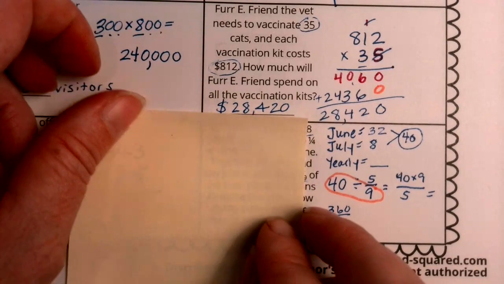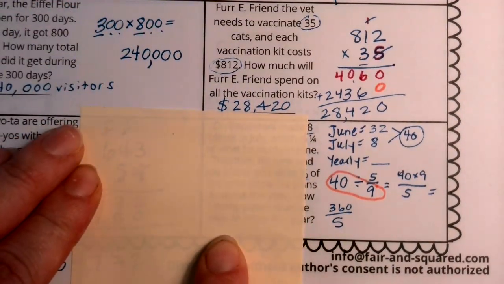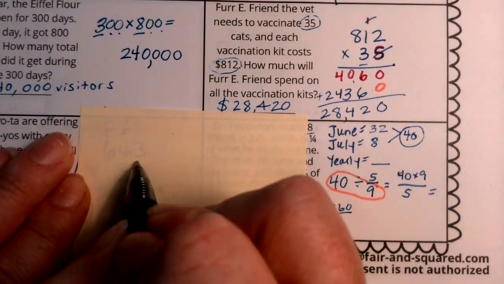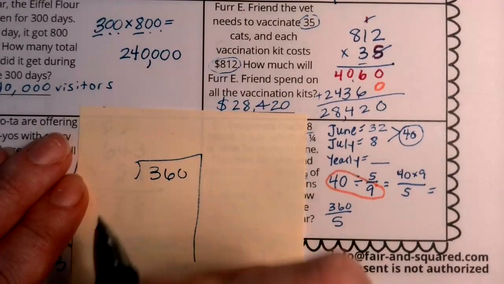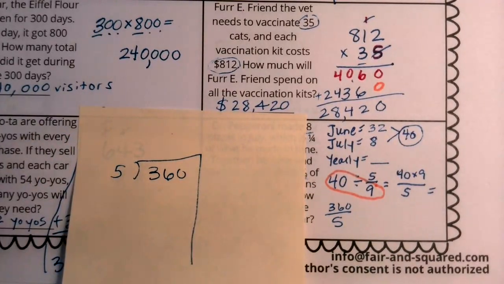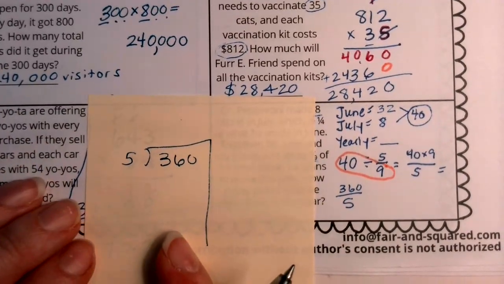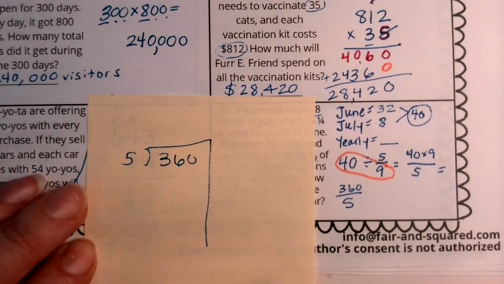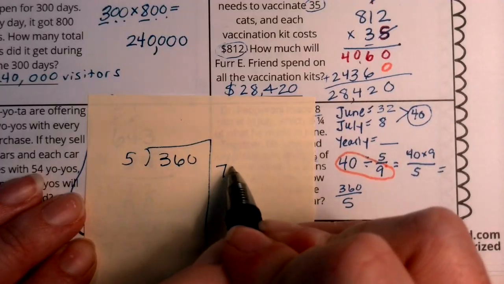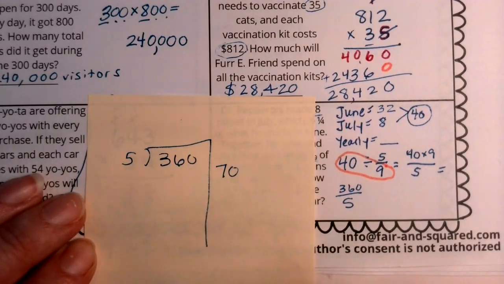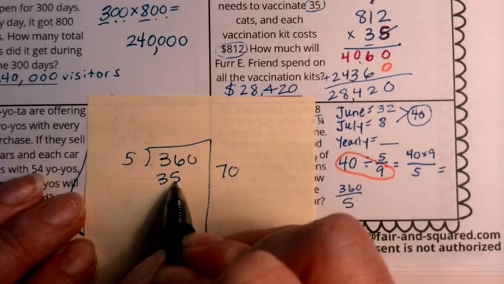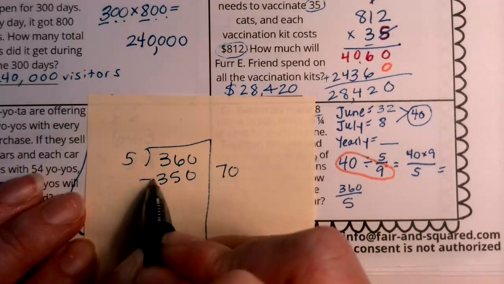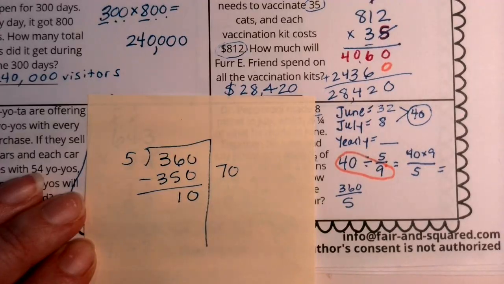Now, I'm out of room. I'm going to come over here and use a post-it note. Really, what I'm figuring is this. If we have 360, okay, and we need to divide that into groups of 5, what can I do here to get myself started? Well, the first thing I can do is I can take 70 groups of 5, right? 7 times 5 is what? It is 35. And then there's that extra 0. I subtract and I get a difference of 10.